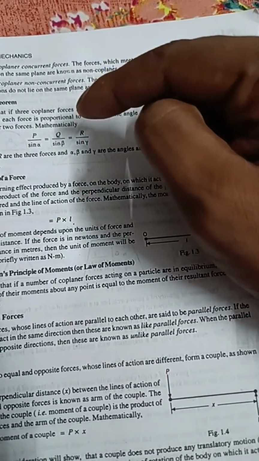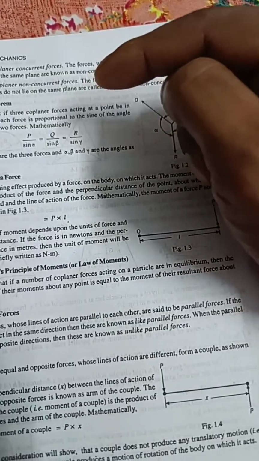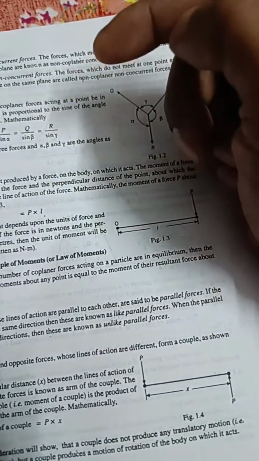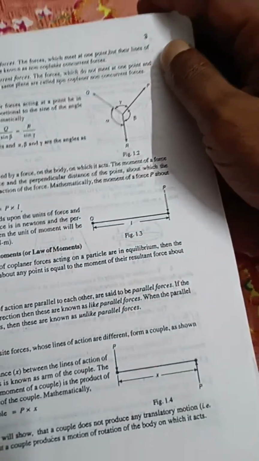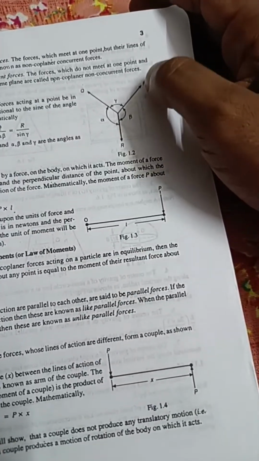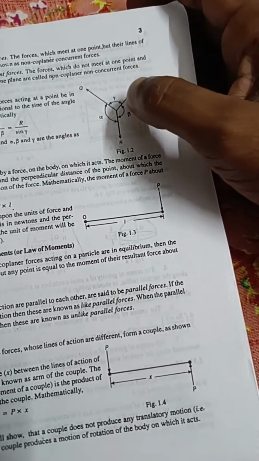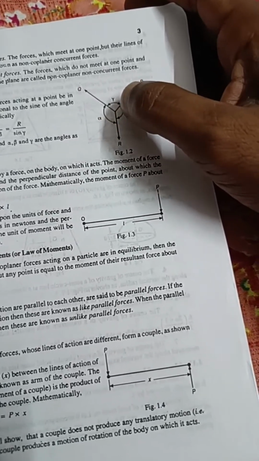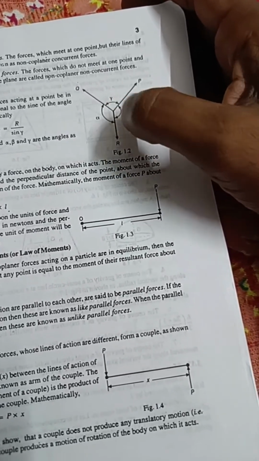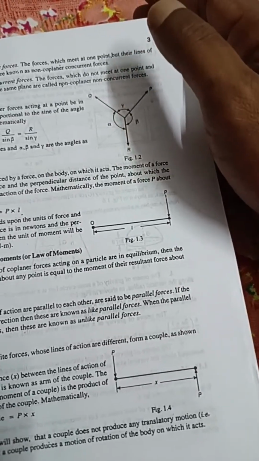Mathematically, P by sin alpha is equal to Q by sin beta is equal to R by sin gamma. Okay, three forces, that is P, Q, R, and respective angles are alpha, beta, gamma.